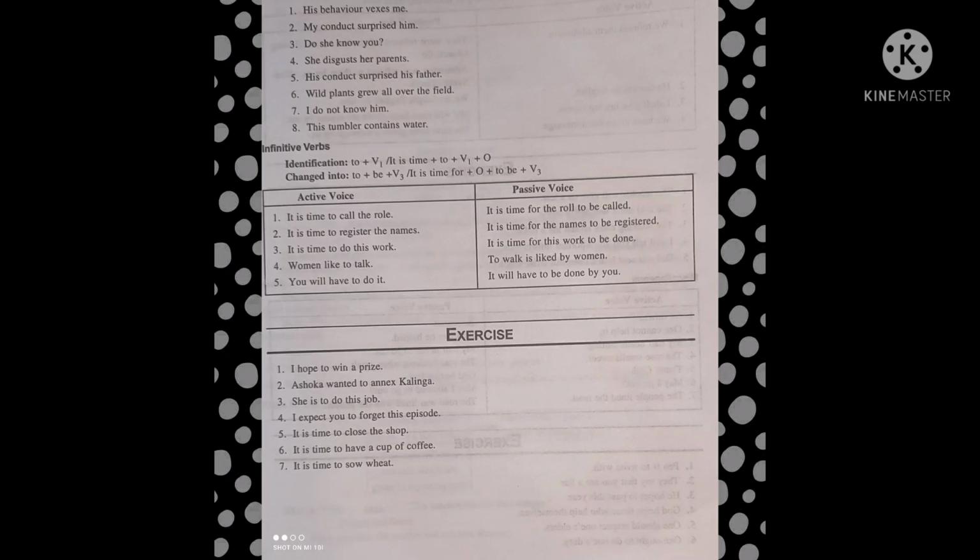Examples of active voice changed to passive voice. First one, it is time to call the roll. It is time for the roll to be called. It is time to register the names. It is time for the names to be registered. It is time to do this work. It is time for this work to be done. Women like to talk. To talk is liked by women. You will have to do it. It will have to be done by you.